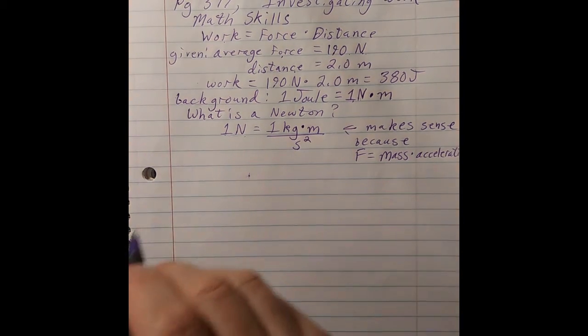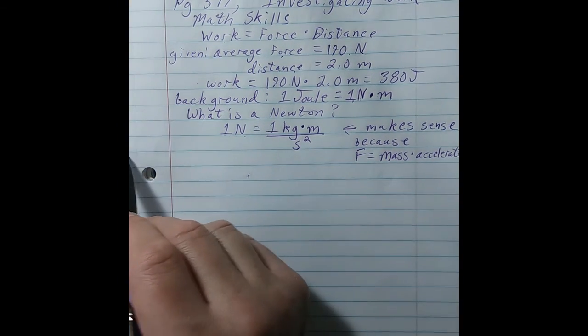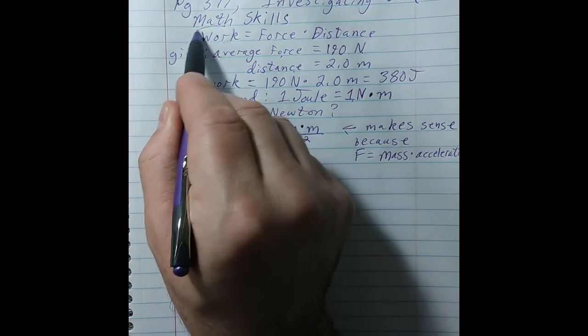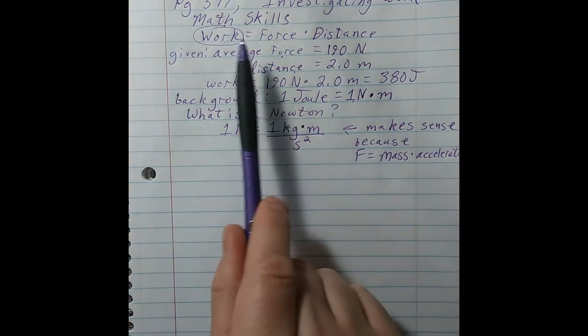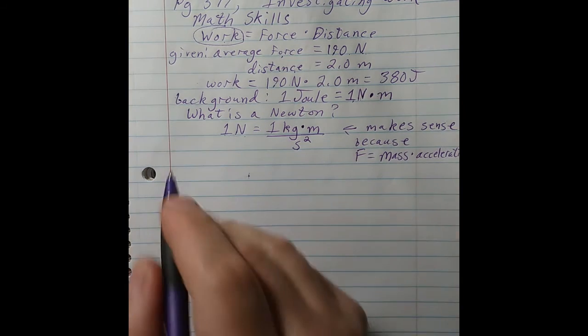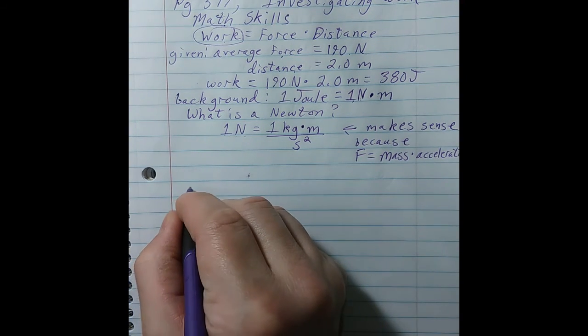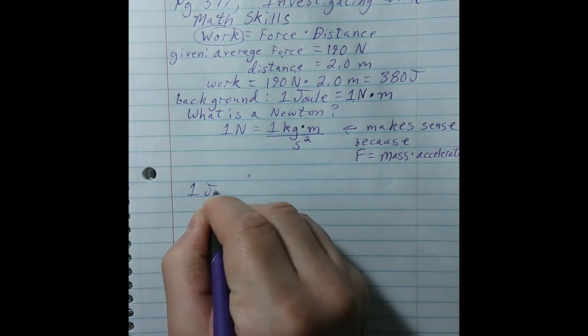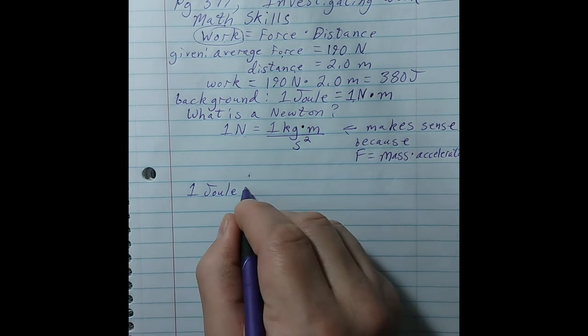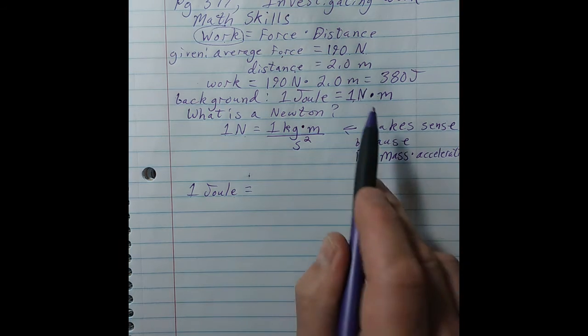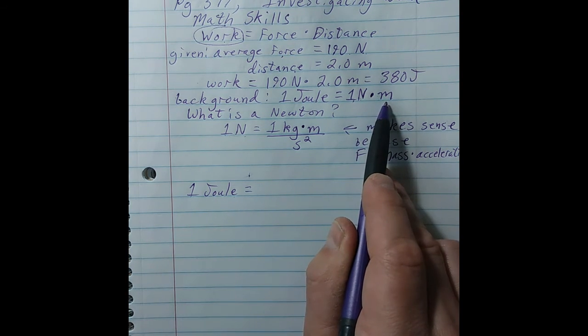So let's start to put all this together. We originally set out to focus on reviewing work by taking a look at this problem that we've already done in class. So 1 joule is a unit of work, and this is going to be equal to a Newton meter.